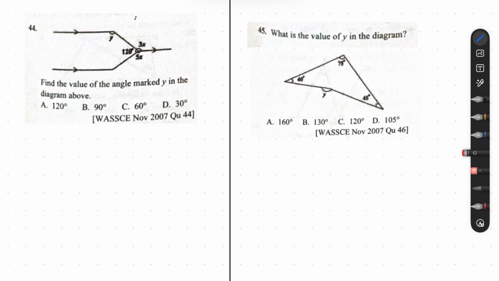So if that's the case, then we can extend this line and also this line. Now, if we extend this line, then essentially we can get a Z over here, and we know that the angles at the armpit of a Z are alternate angles, and they are equal. So that means y is equal to 3x. Let's write that down somewhere. Y is equal to 3x. Now we just need to find our x, then we find y.